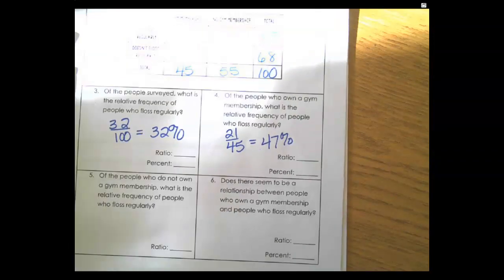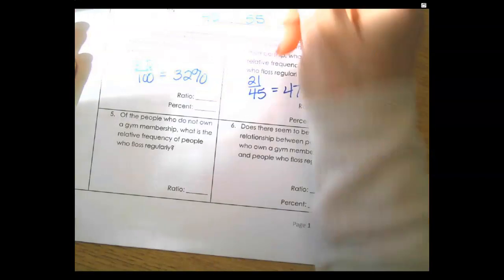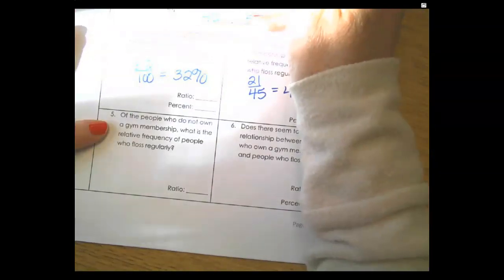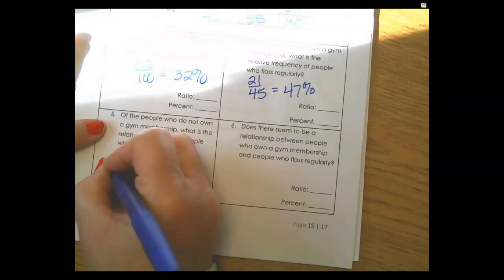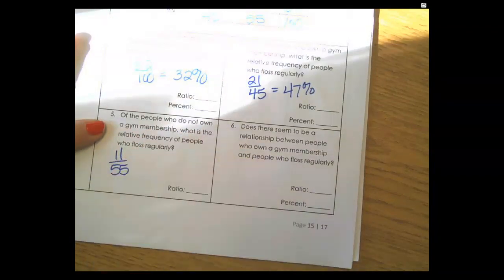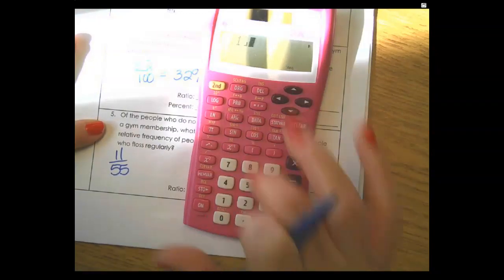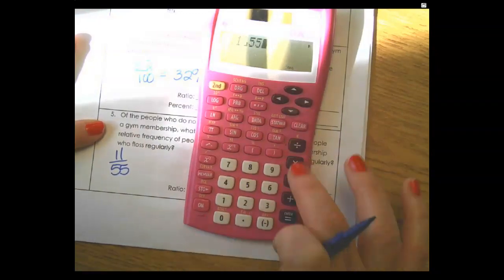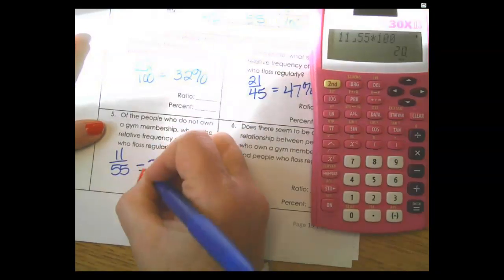It was over 46. Of the people who do not own a membership, what is the relative frequency of people who floss? So 11 out of my 55. So 11 over 55 times 100, 20%. I'm glad that was easy.